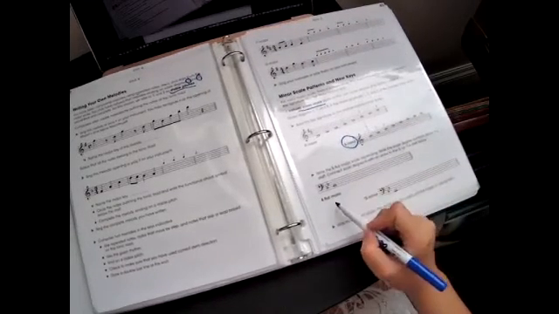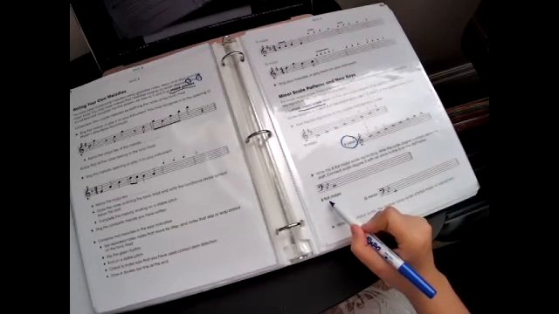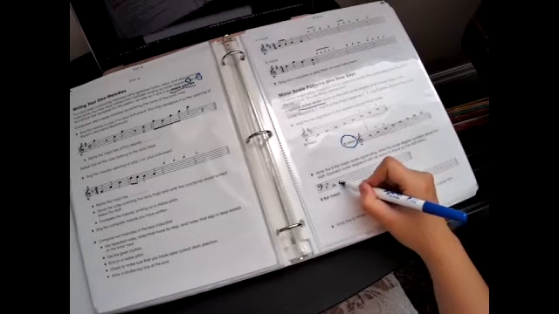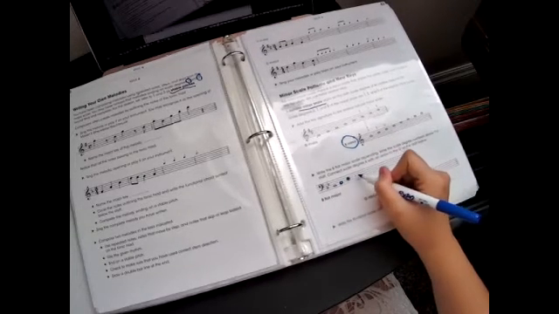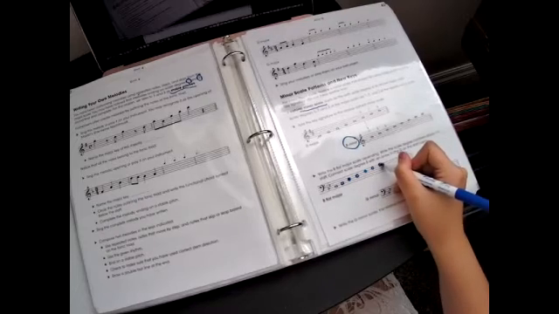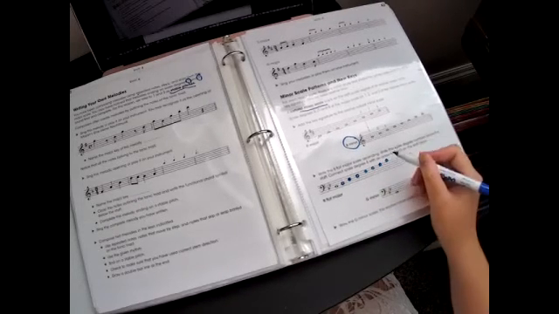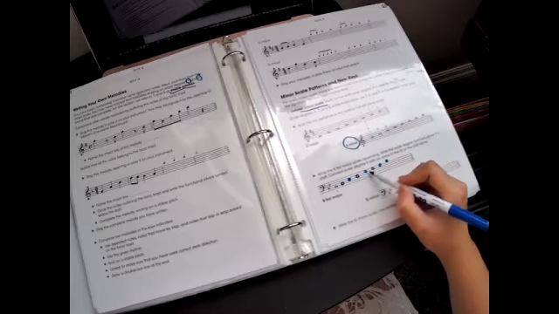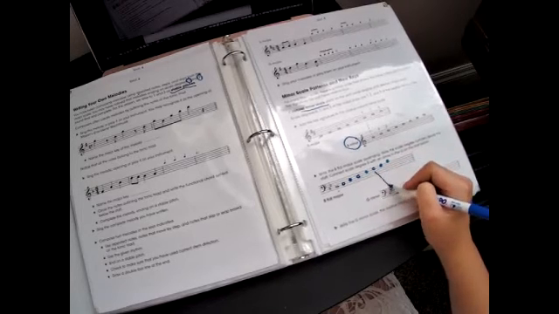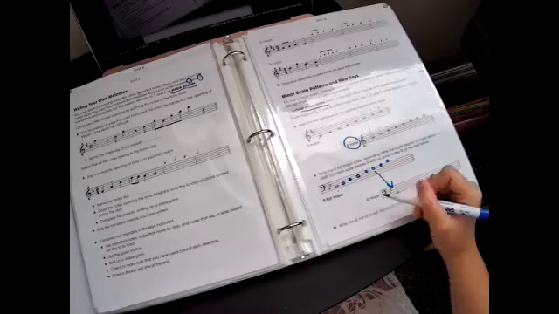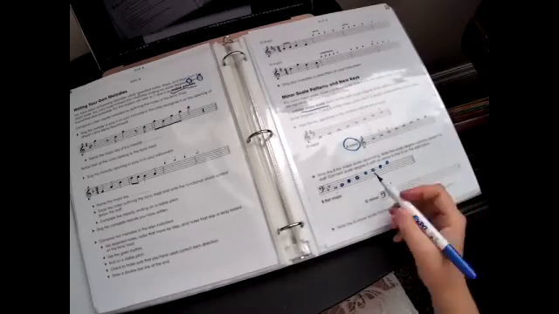The same thing here, if we have B flat major, the 6th note: 1, 2, 3, 4, 5, 6, 7, and then 8. So the 6th note would be 1, 2, 3, 4, 5, 6. It would be the G. So the G is the start of the relative minor.